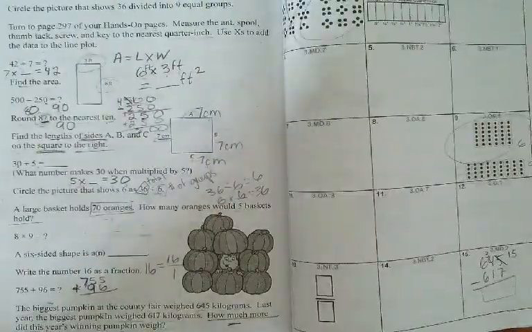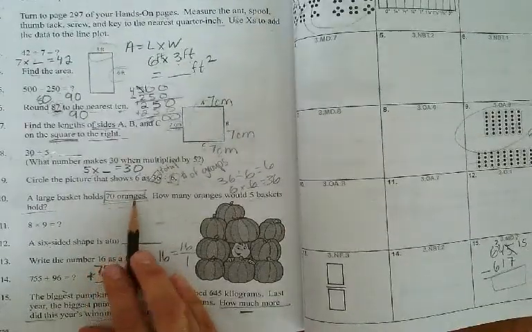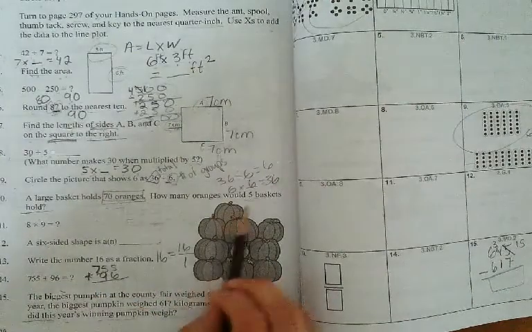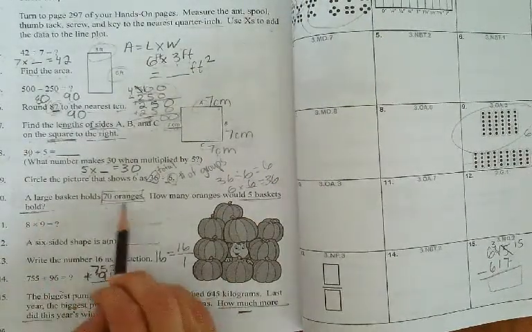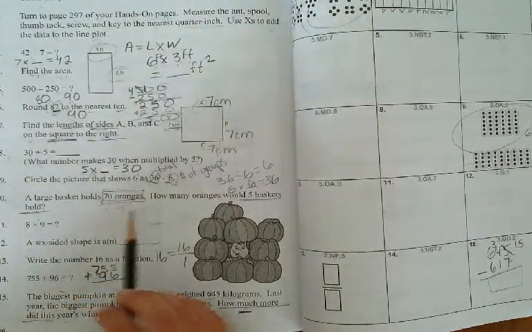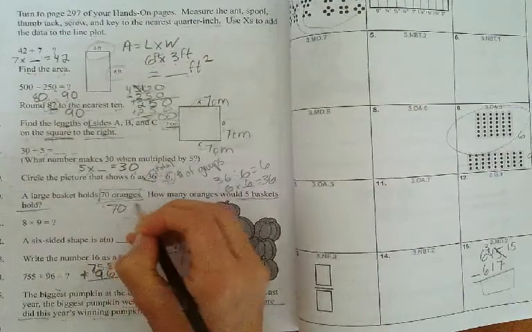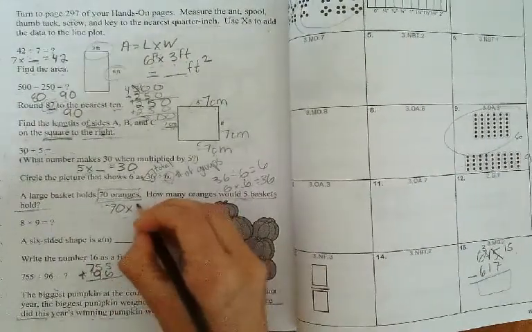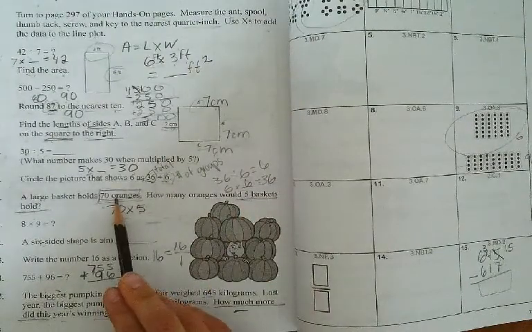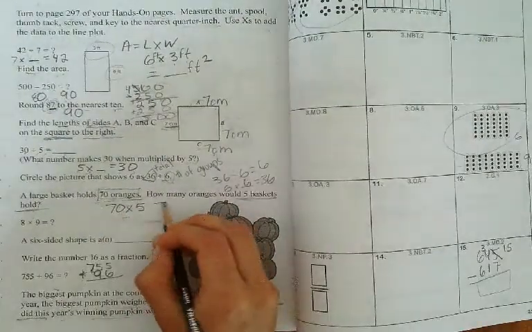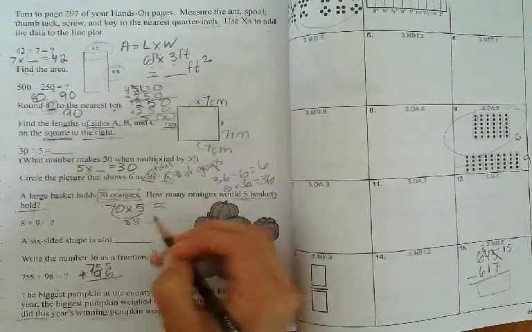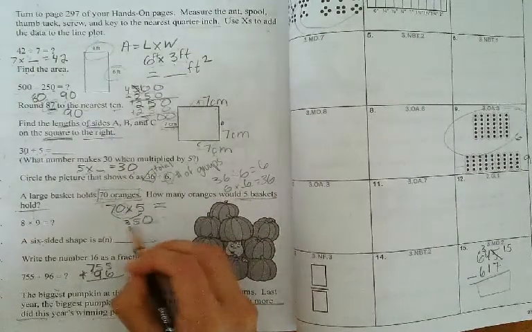10. A large basket holds 70 oranges. How many oranges would 5 baskets hold? Alright, how many would 5 baskets hold if one basket holds 70? Okay, this is going to be a multiplication equation. Because if I had 5 baskets and each basket holds 70, I'm going to multiply it. I'm going to do that trick. 7 times 5 equals 35. Don't forget to add the 0. Get 350.